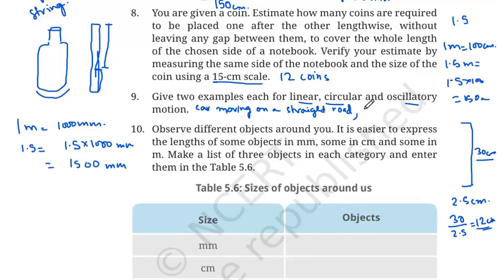A stone falling freely means this is a stone, and it is falling down freely, so it is moving in a straight line. So it's also an example of linear motion. Now for circular motion, what are the examples? You can say a merry-go-round is a circular motion.